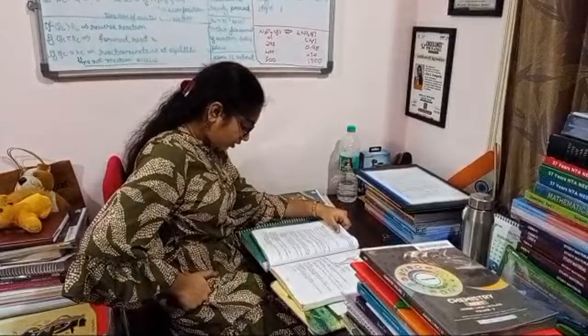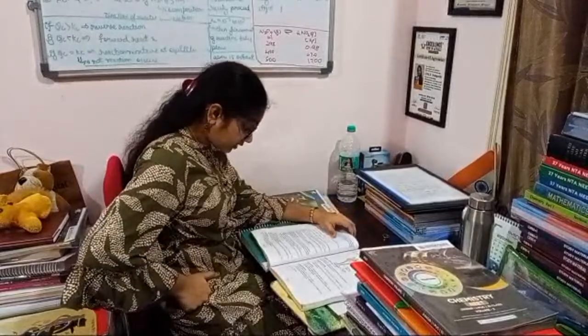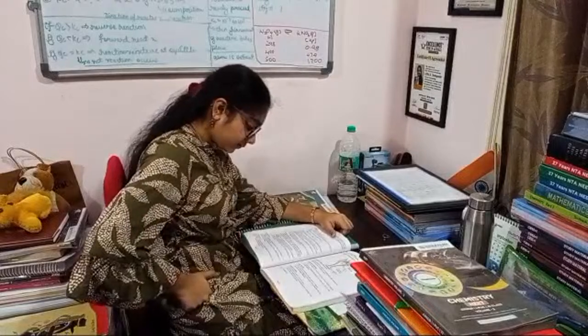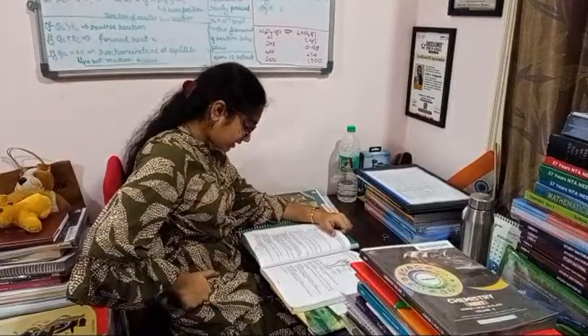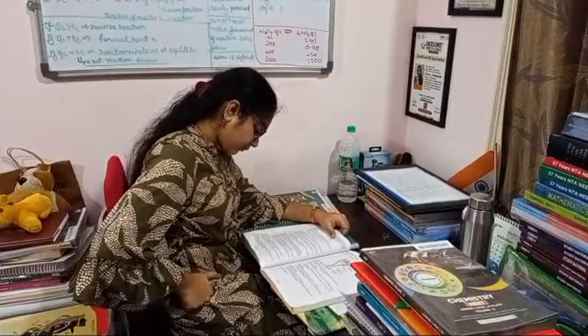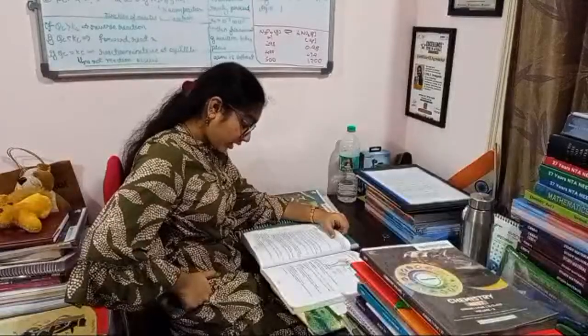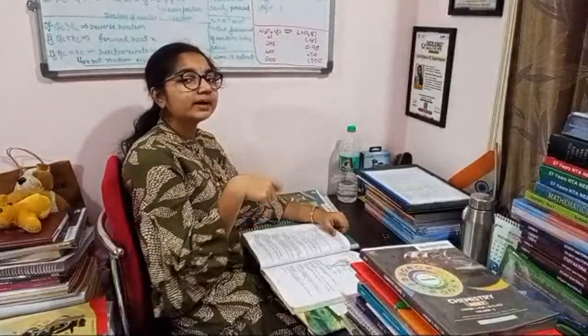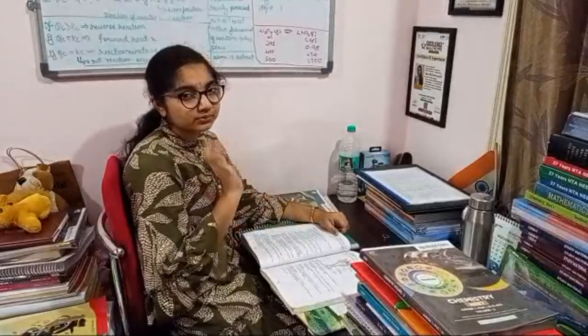Nice. Then we have osmoregulators. Osmoregulators are important. These are the animals which maintain the osmolarity of their body irrespective of their surroundings. That is, they have the capacity of excreting hypotonic or hypertonic urine. This is an important line, hypotonic, hypertonic. What's the difference between hypotonic and hypertonic?